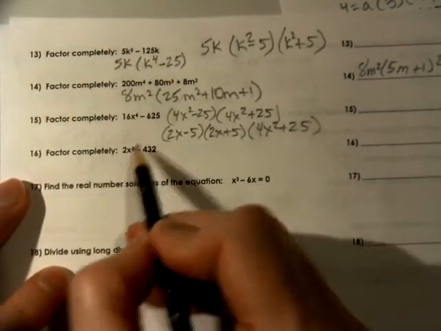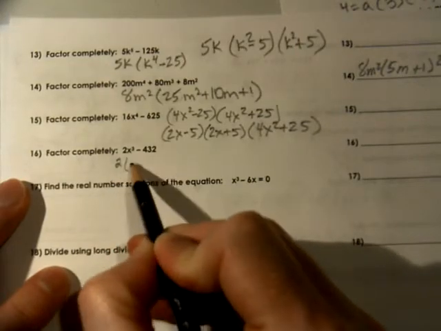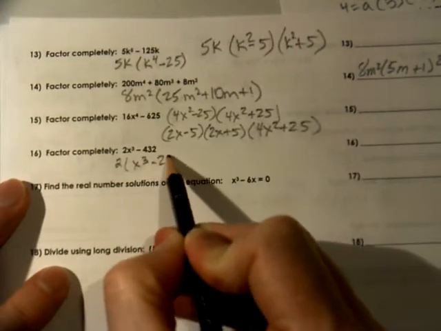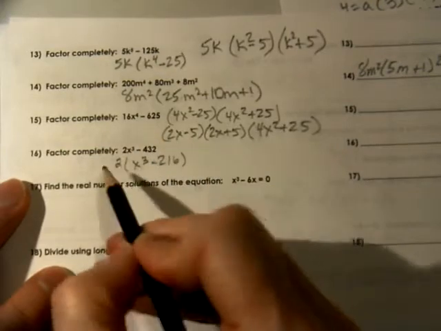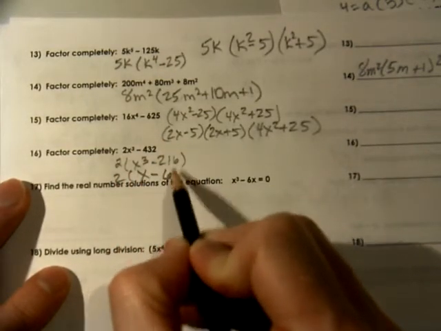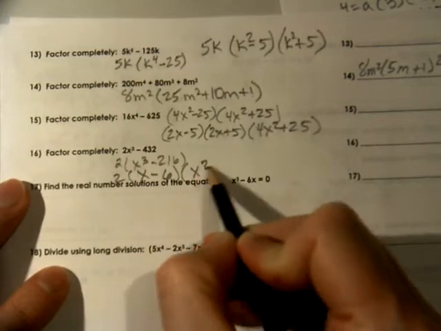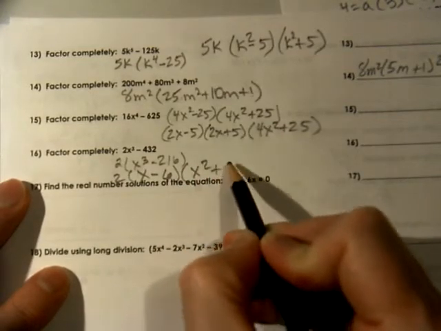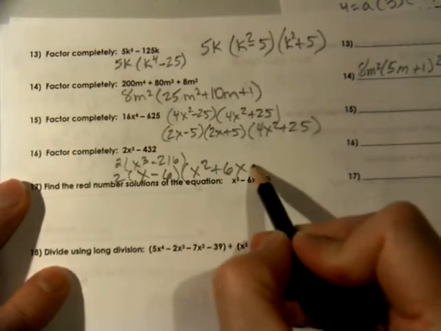So 16, we're going to pull out the 2. And then we can look at the cube root and the cube root and square, multiply the two together and change the sign and square.